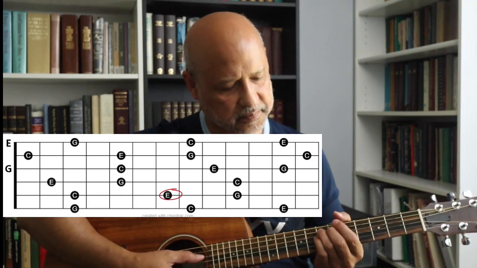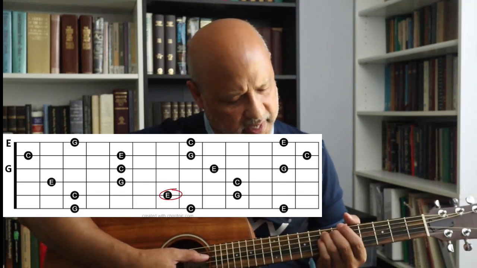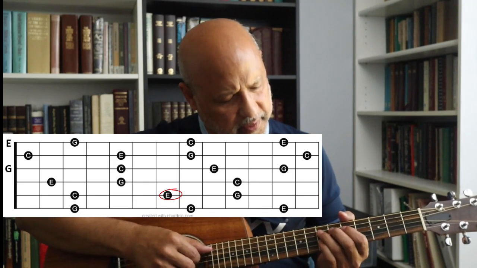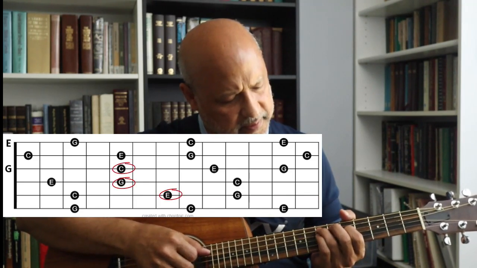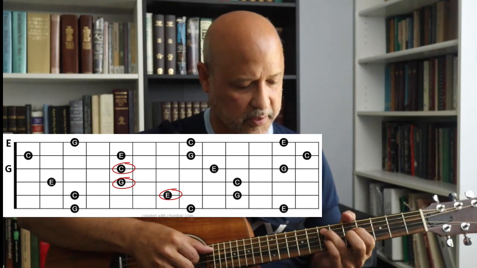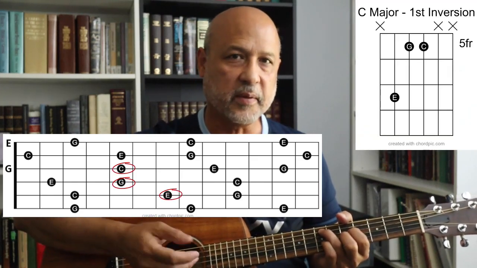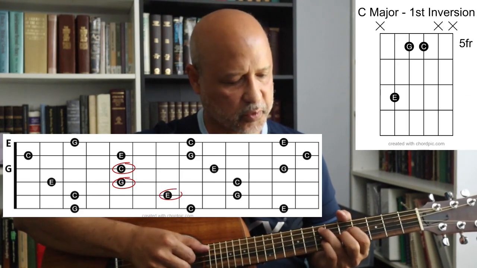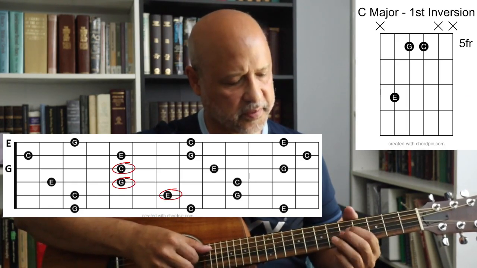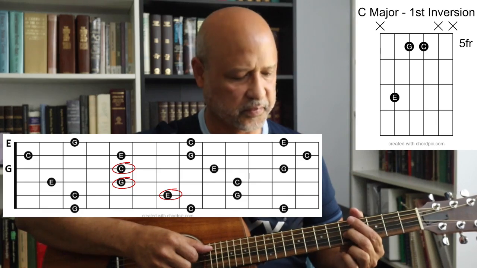Let's go to the 5th string now. Where is the E on the 5th string? Well, an E is right here. All right, so what can I do? Well, we can go like this. There you go. Okay, now we have a C over E. This is the first inversion chord, where we have the 3rd, the 5th, and the root.